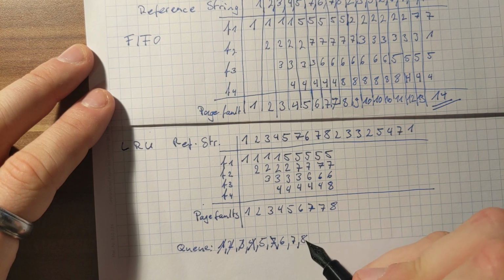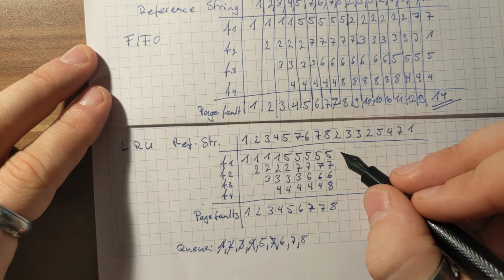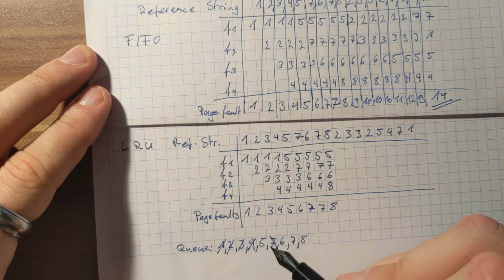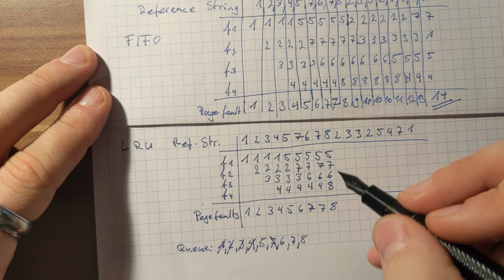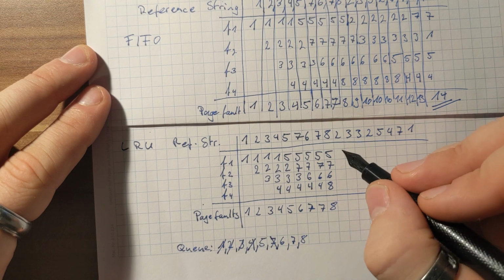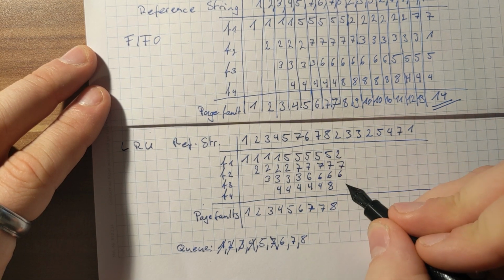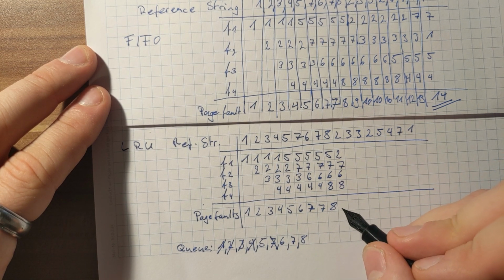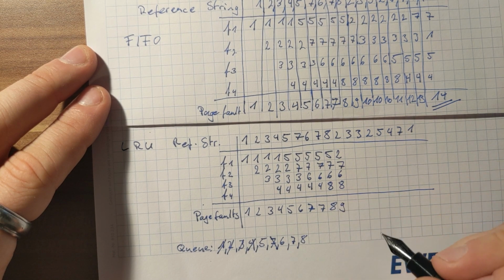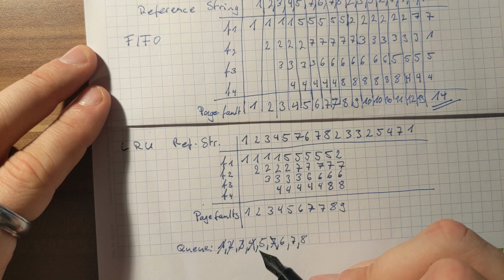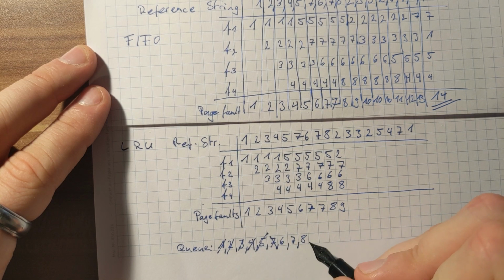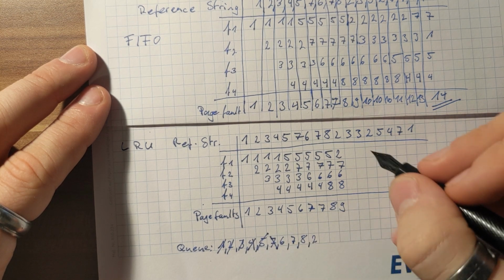Showing that this is the one we accessed last. Now we want to load the 2, and we can see in our list that 5 is the one that we haven't used for the longest time. So we replace that one. The rest stays the same, but as we loaded something to memory, we count a page fault, and here we cross out the 5 and put the 2 at the end of the list.